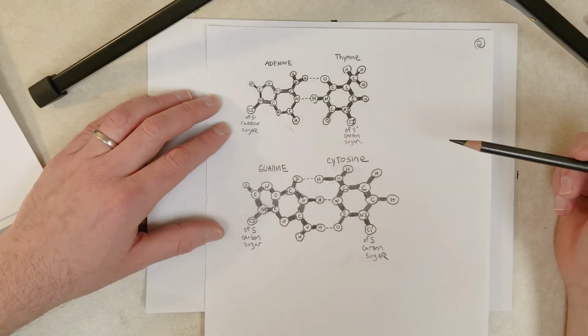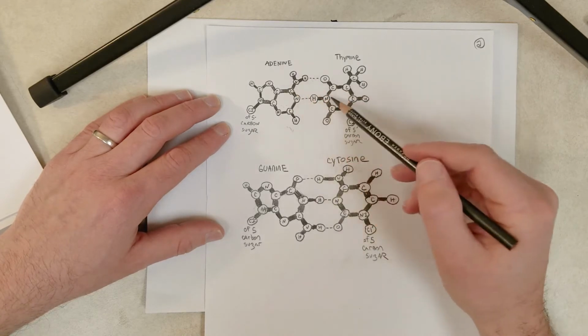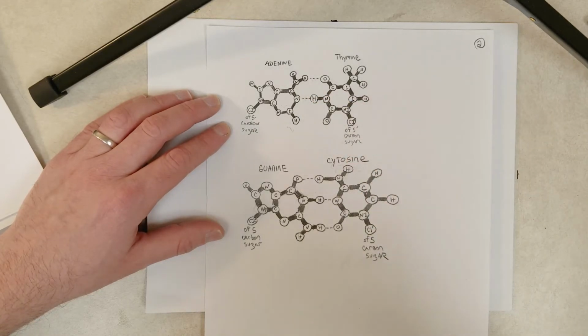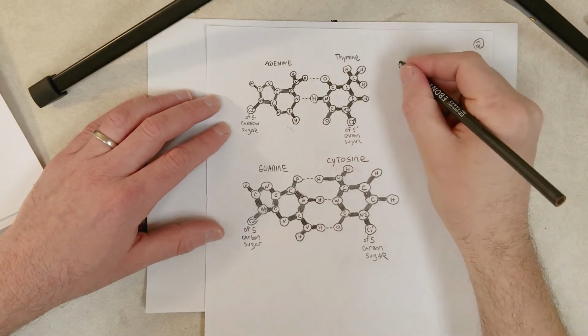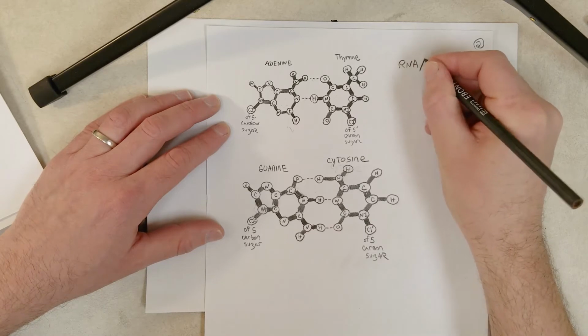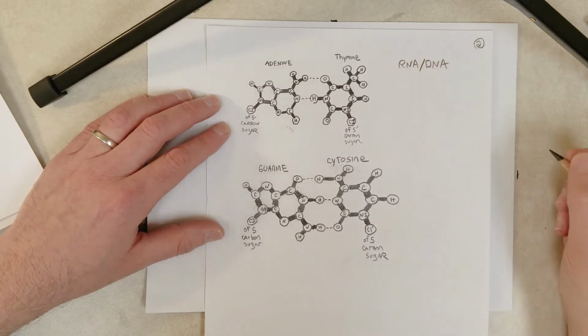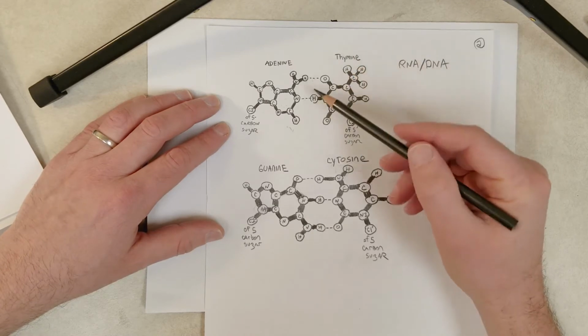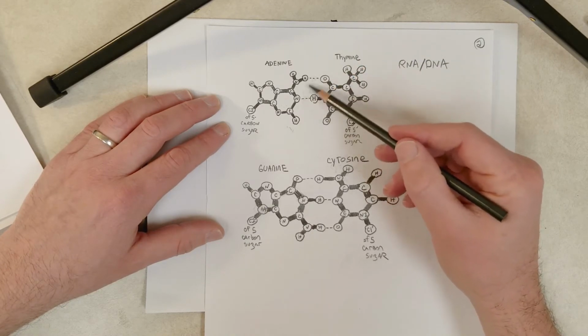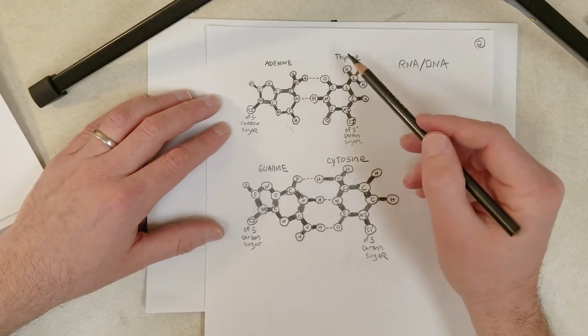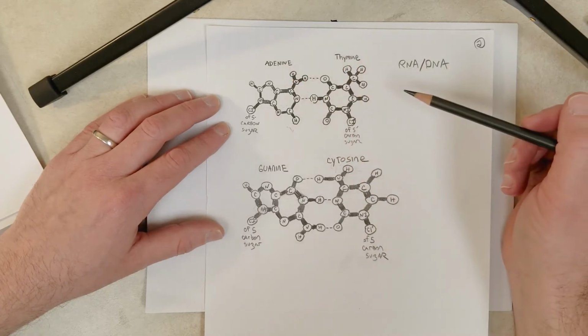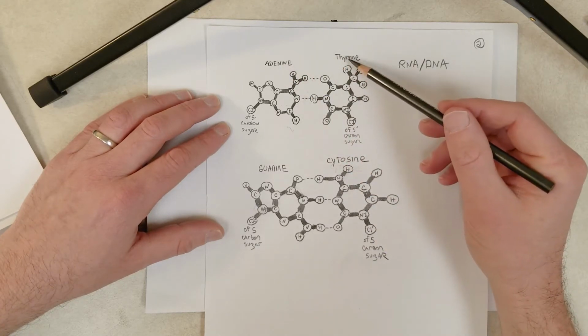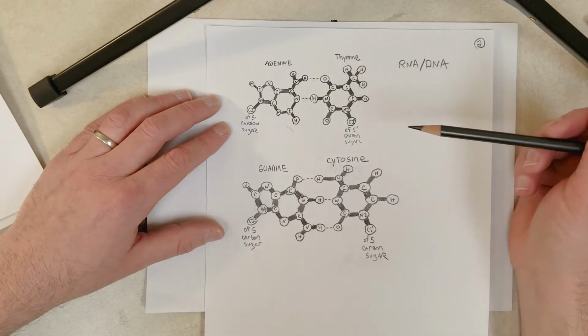If this was an RNA molecule, sometimes you can form a double-stranded molecule that includes a single strand of RNA and a single strand of DNA. In that case, we would just switch uracil for thymine, and the hydrogen bonding works similarly between uracil and adenine, because the uracil and thymine structures are very similar.